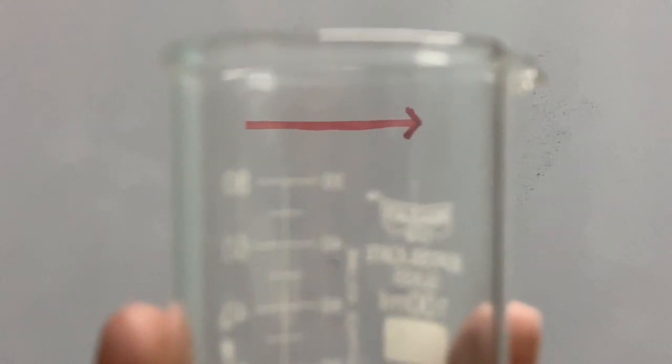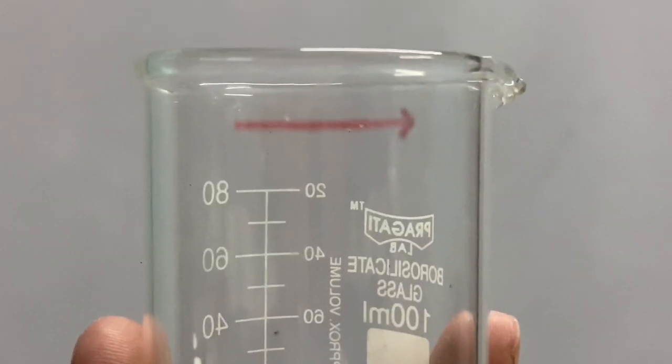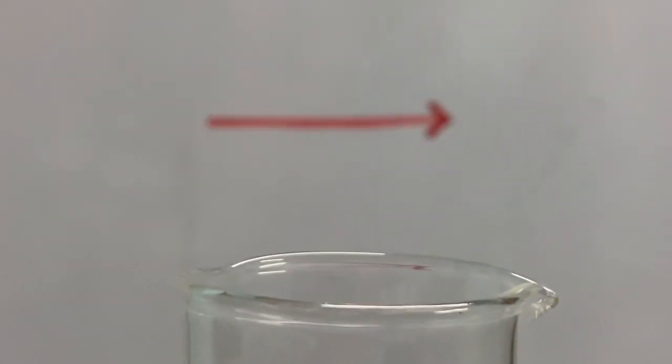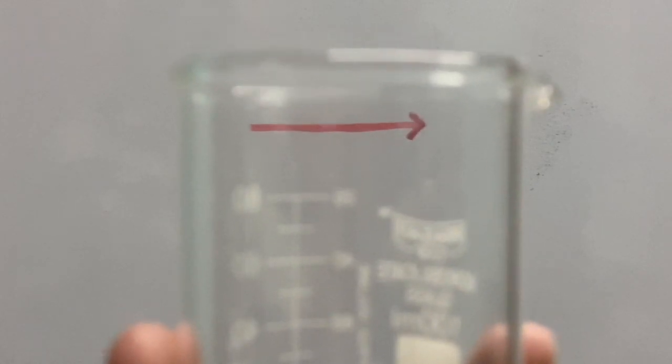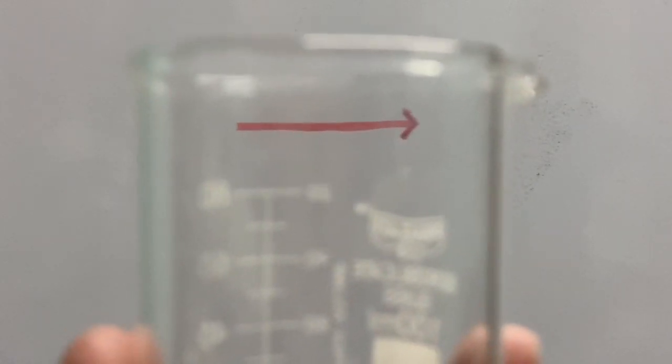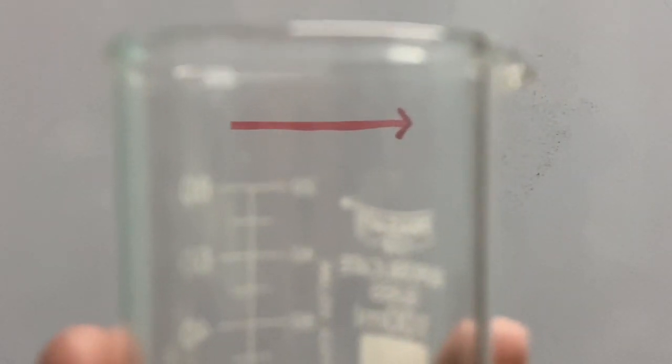When we bring the empty beaker between our eye and the arrow mark, it gives a diminished image. See the variation, a diminished one.